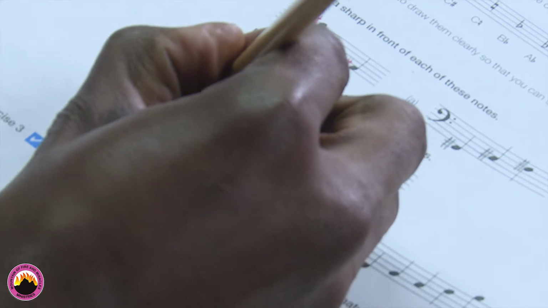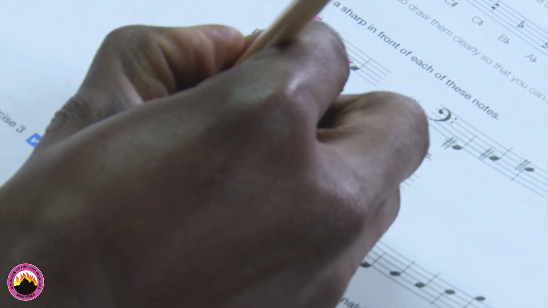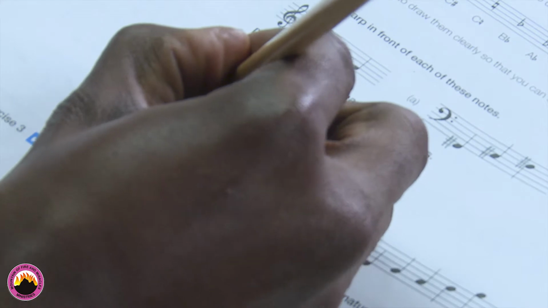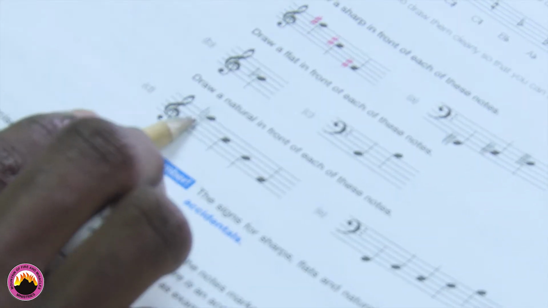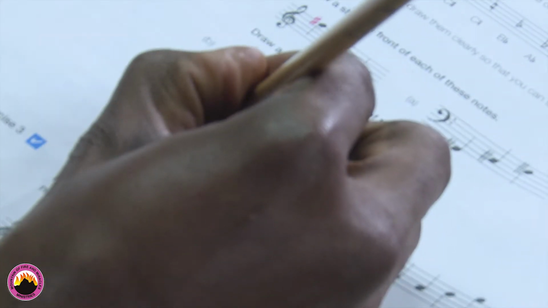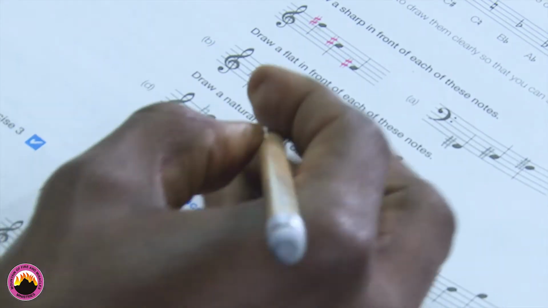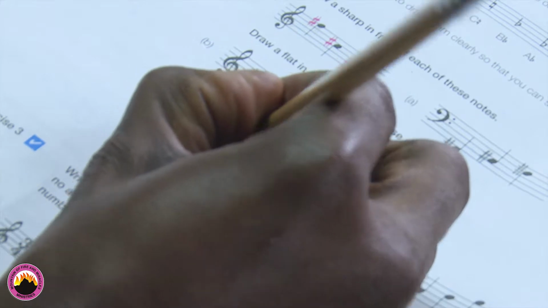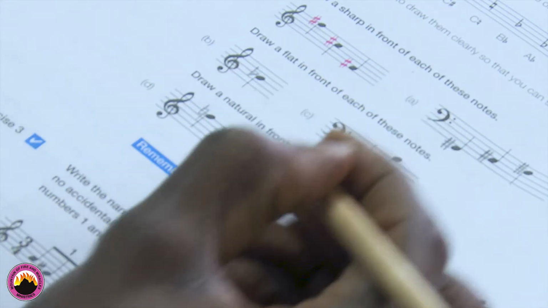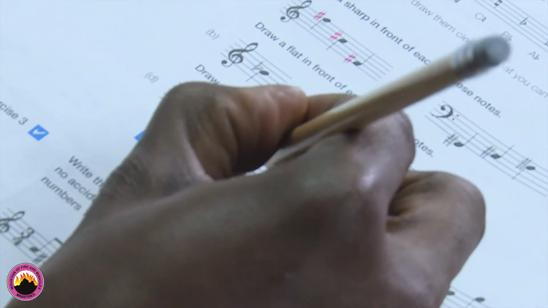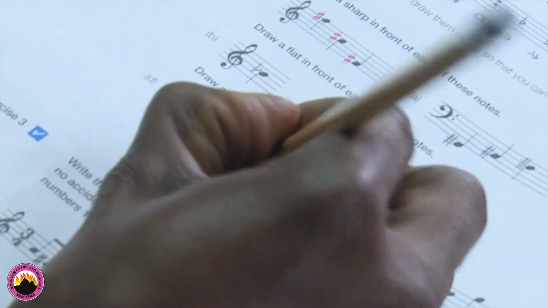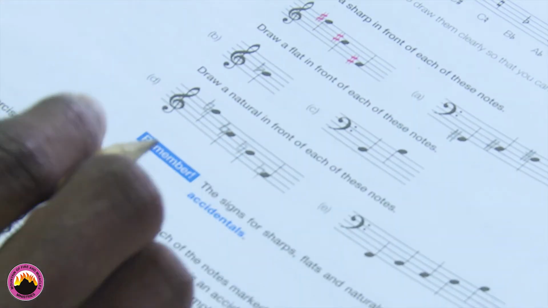We'll come here, and we have that, a natural sign. Let's try the next one. A natural sign in front of that. Natural sign in front of that. Then the final one. Natural sign in front of that.